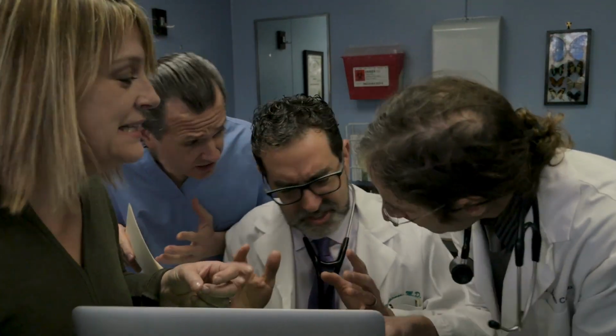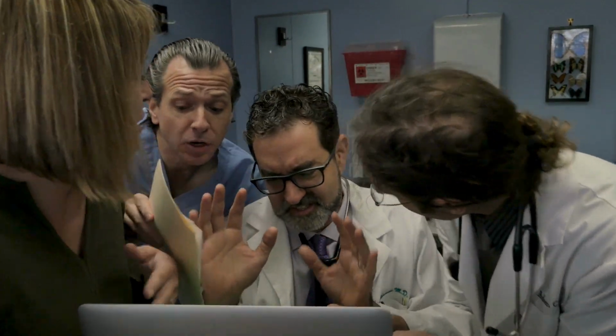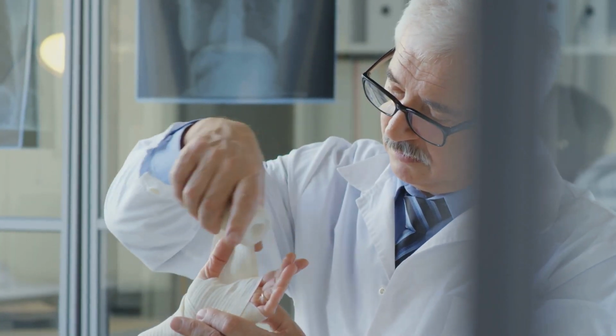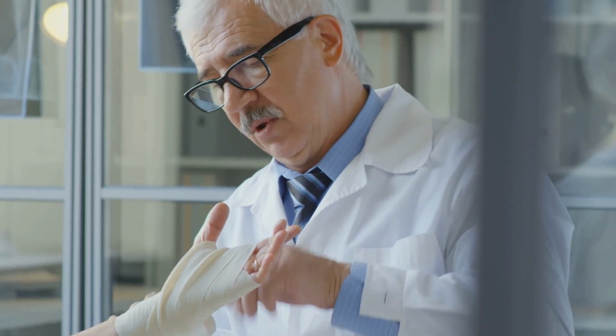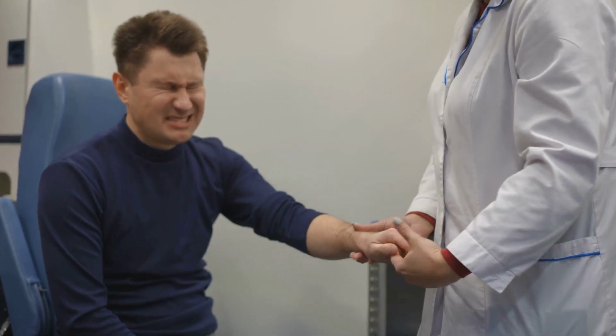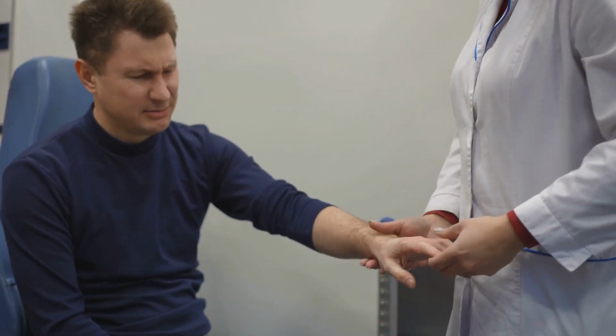Diagnosing CTS starts with a detailed medical history and a thorough physical examination. Your doctor will ask about symptoms, their duration, and any contributing factors. They will check for tenderness, swelling, muscle weakness, and sensory changes in the hand. Tests like Phelan's and Tinel's sign can strongly suggest CTS.